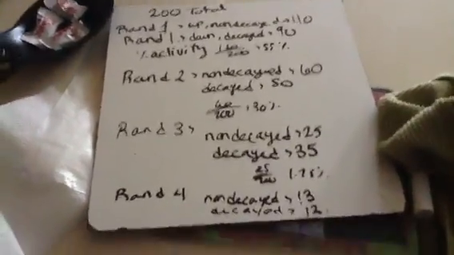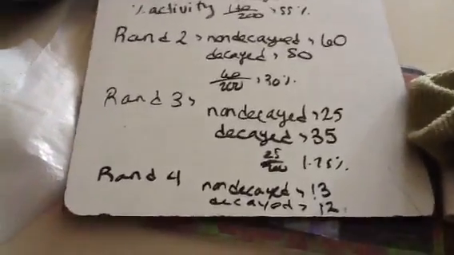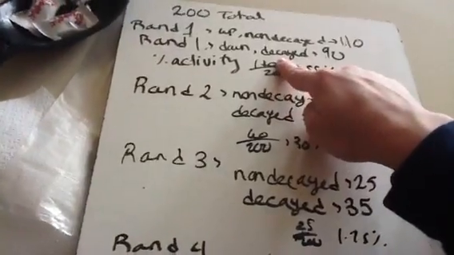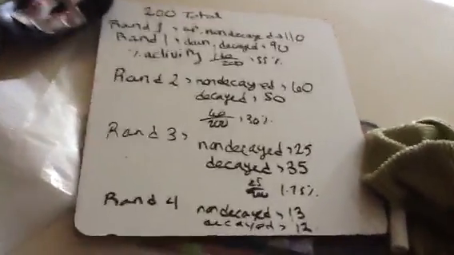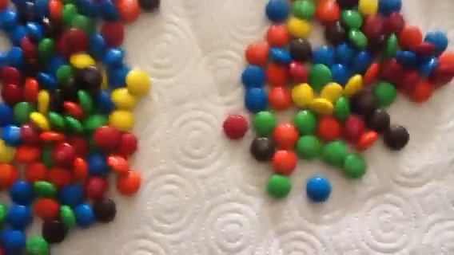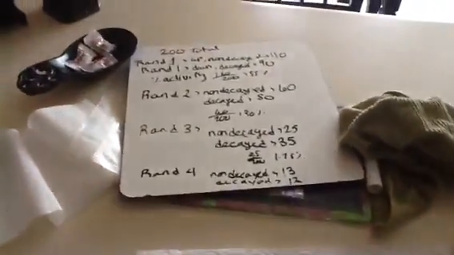Also, I went ahead and I wrote down the numbers for this for the first 4 rounds. I did a couple more before this, just to have the numbers. But you can see you can calculate percent activity by placing the amount non-decayed over the total amount, and then you can get that. So you see percent activity decreases, and that just shows half-lives because there's less to decrease over time as the molecule continues to degenerate.